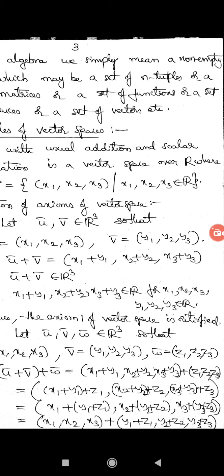It is by the reason that x1 plus y1 comma x2 plus y2 comma x3 plus y3, all these are real numbers.